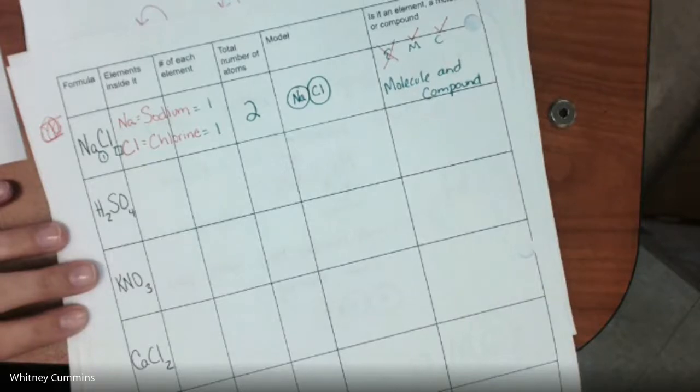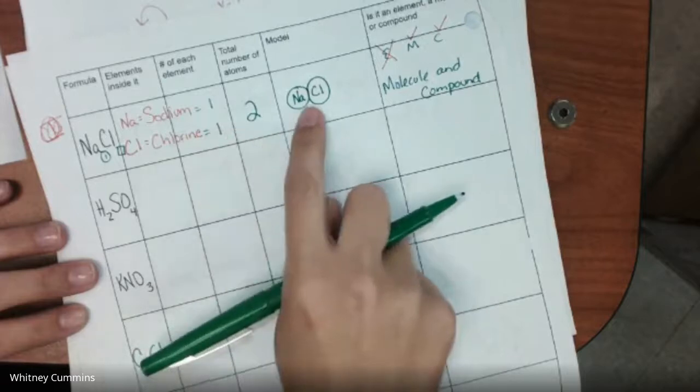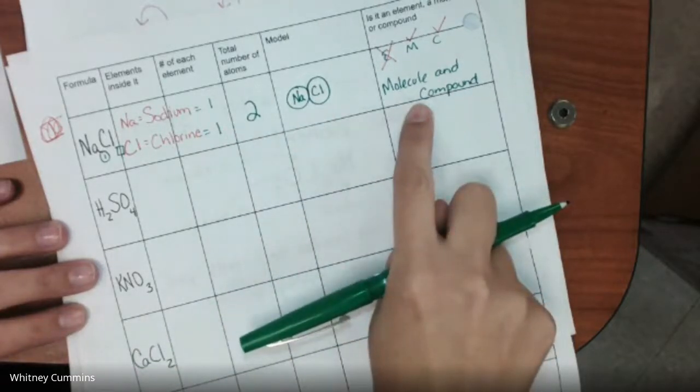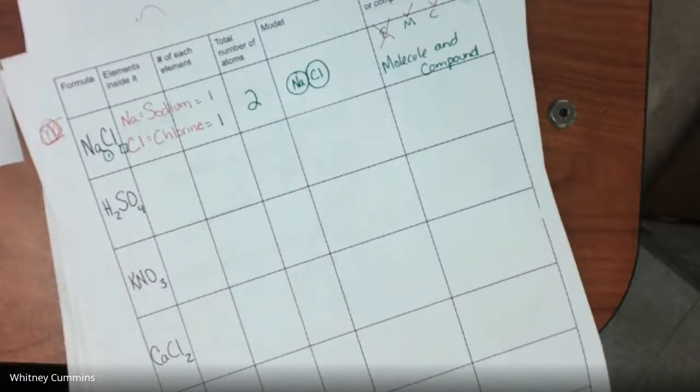Okay, so I can read my formula, I can tell you what's in it, I can tell you how many of it, I can draw a picture of it or a model of it, and then I can tell you from that if it's an element, if it's a molecule, or if it's a compound. All right, let's try the next one, because it's got more numbers and it's a little bit crazy.